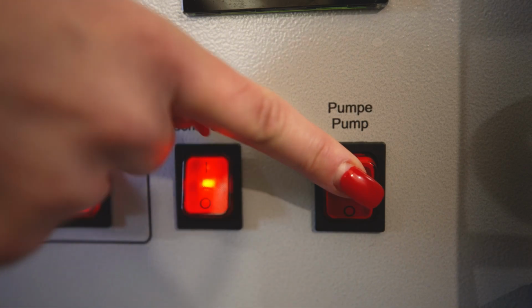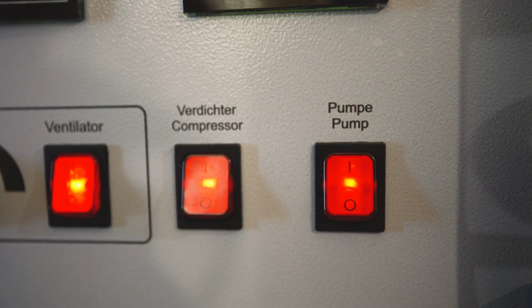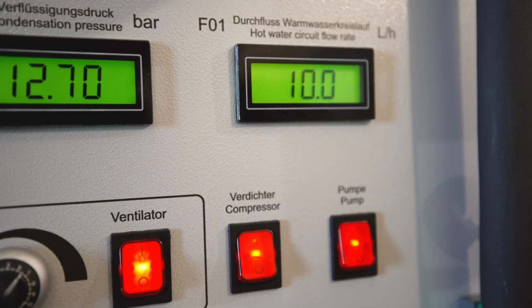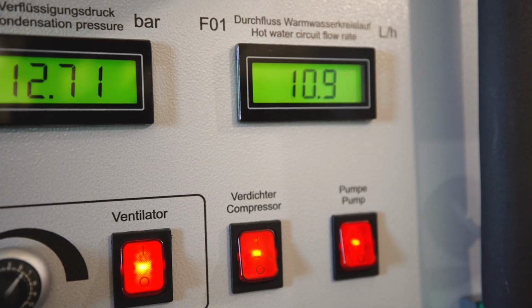Turn the rightmost switch on to activate the water pump. Water should start flowing through the external water circuit and the flow magnitude should appear on the water flow display. Wait 1 minute for the system to stabilize.